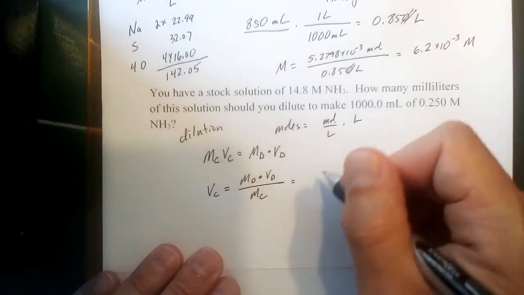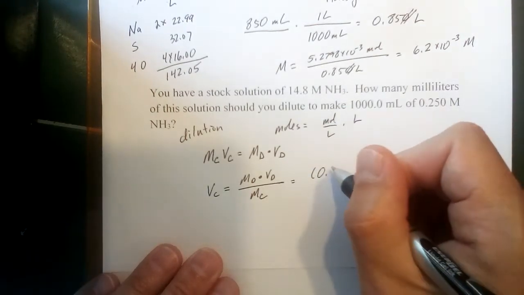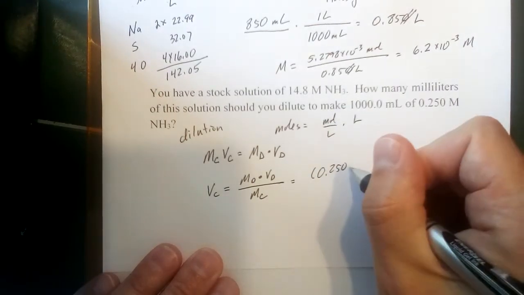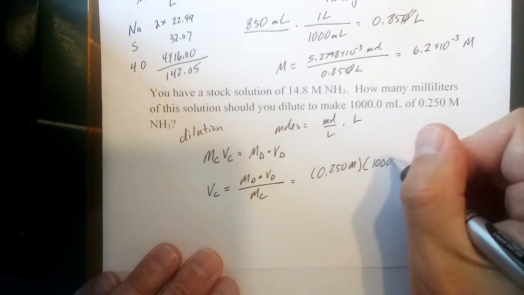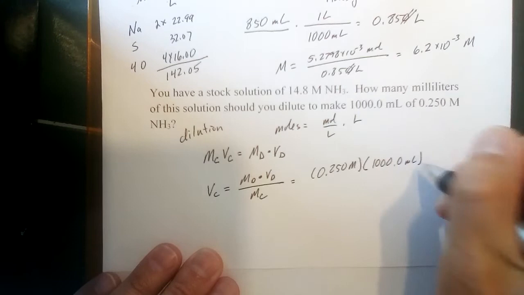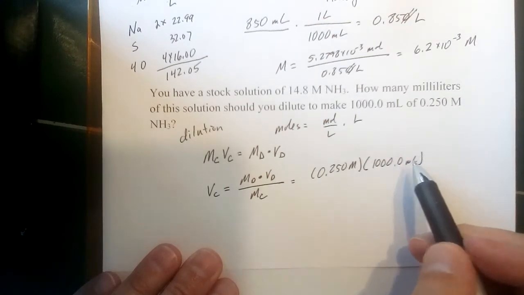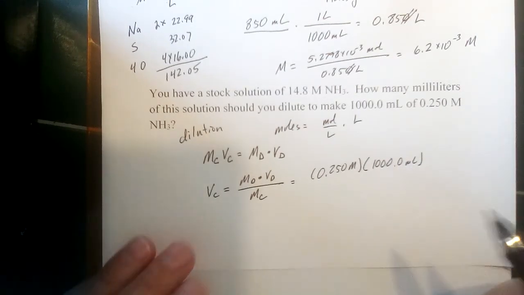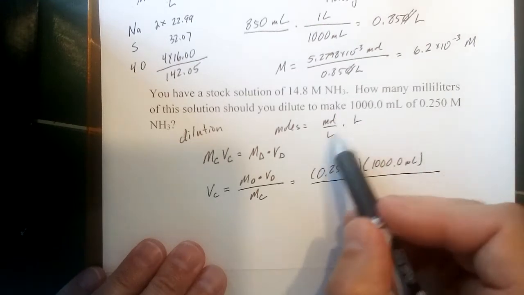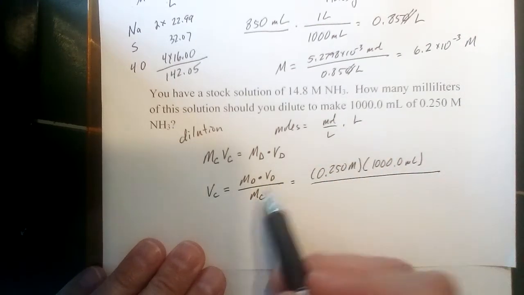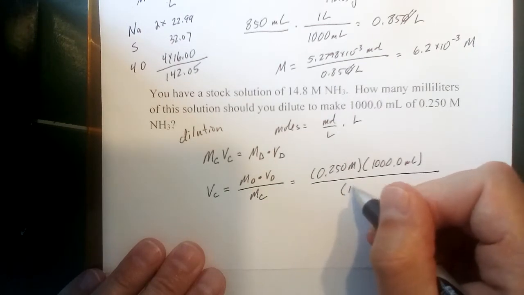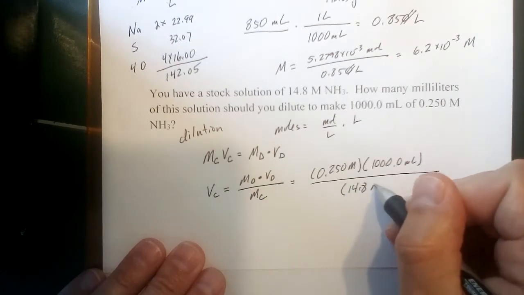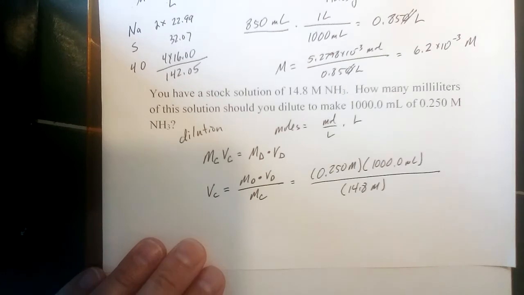So the molarity of the dilute solution we want is 0.250 molar. The volume we want is 1,000 milliliters. Right? And if I leave this volume in milliliters, that means my answer will be in milliliters. So that's convenient. The other units will cancel out when we stack one molarity over the other molarity. 14.8 molar is my concentrated molarity.